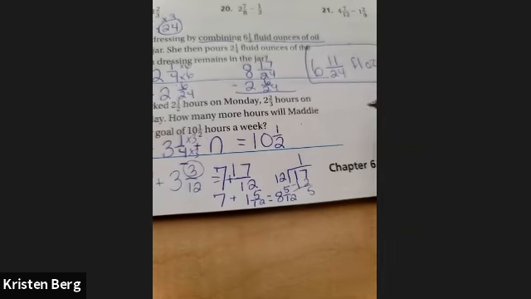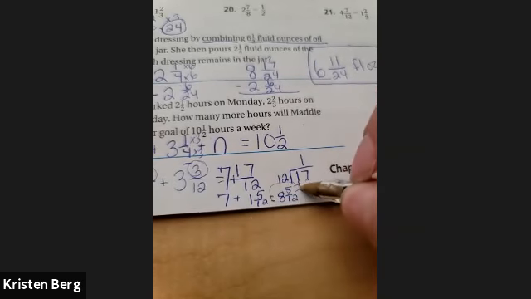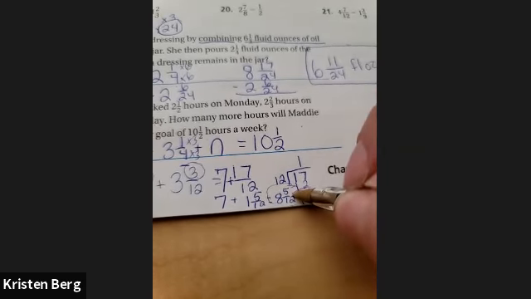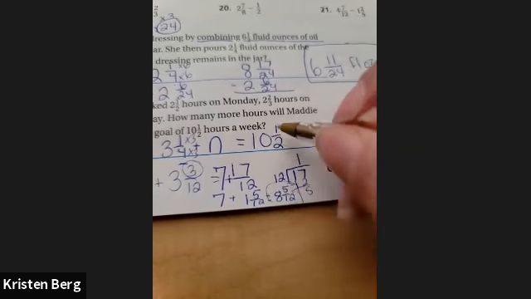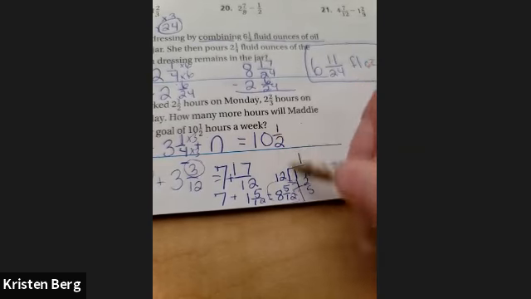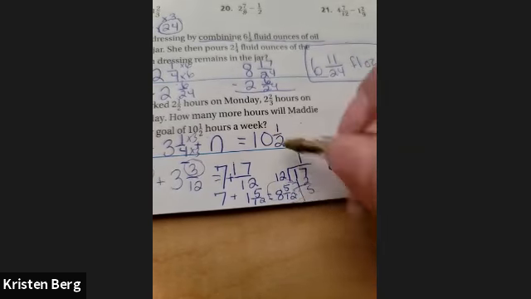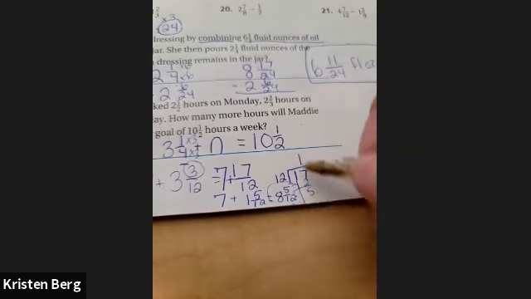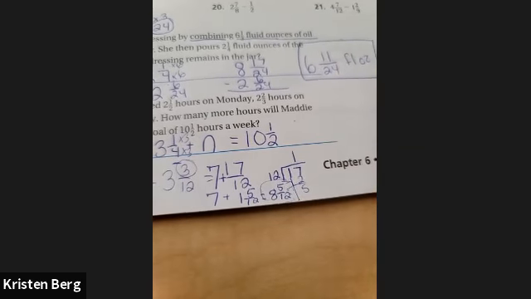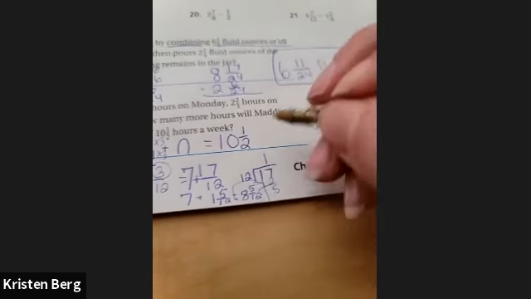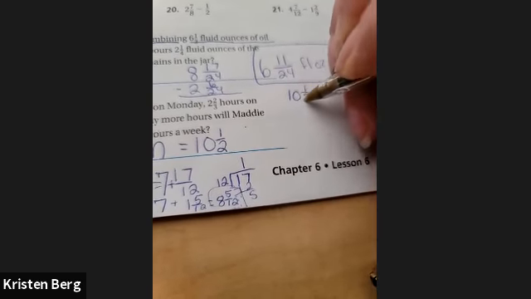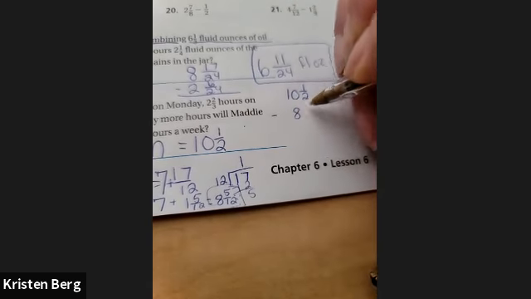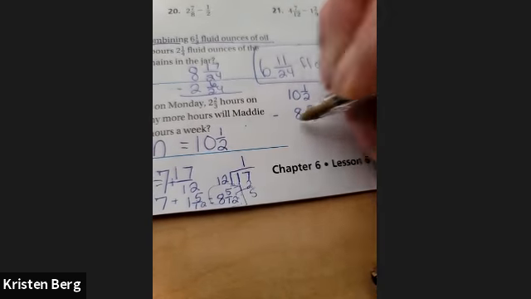Okay, now this is how much they have done so far. Now remember, they want to get to 10.5. So what should we do to figure out the difference between these two to see what is missing? Well, now you need to subtract these. So 10.5 minus 8 and 5/12.